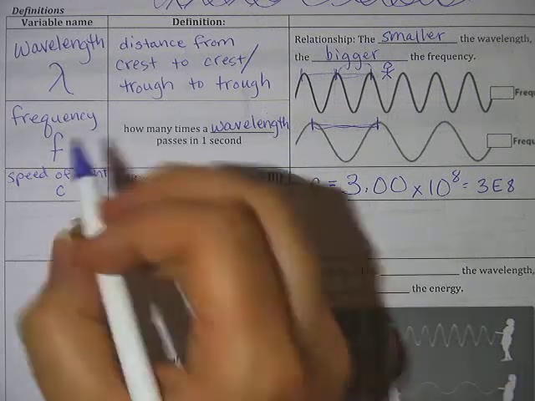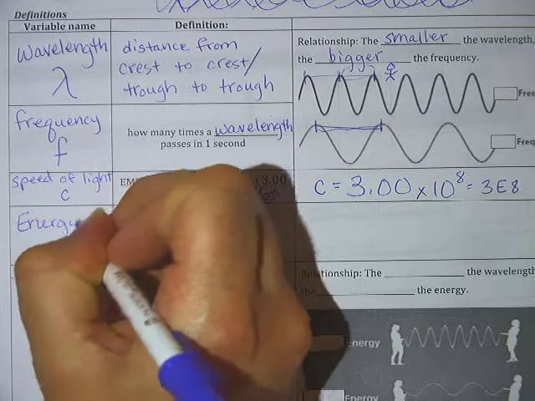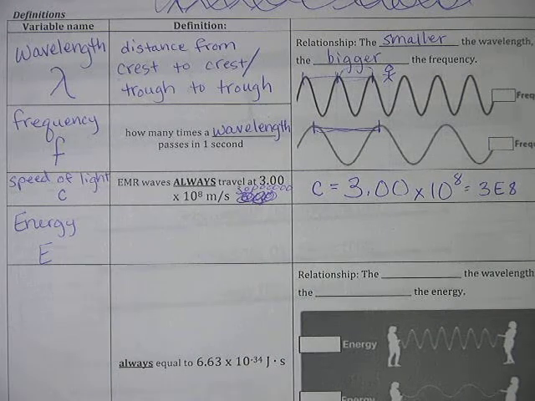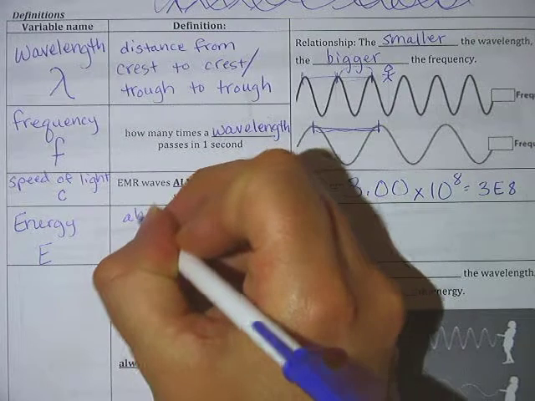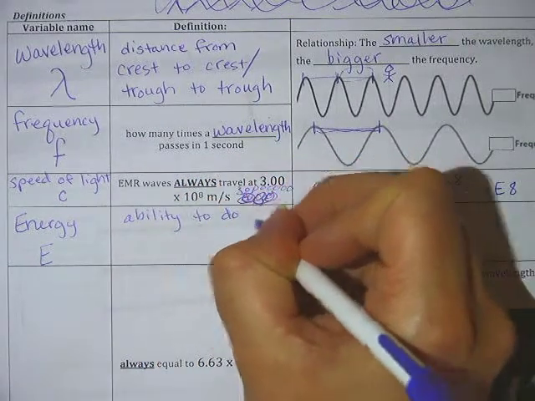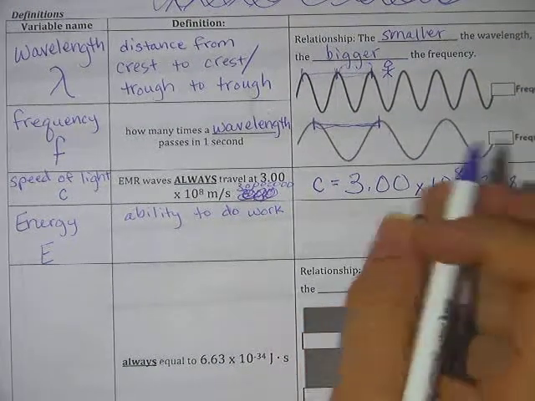Next, we need to make sure we talk about energy. Our variable for energy is just going to be a capital E. Energy is the ability to do work or transfer heat. We're going to, again, have a whole unit about energy when we end the year.